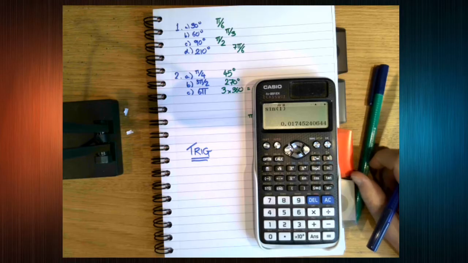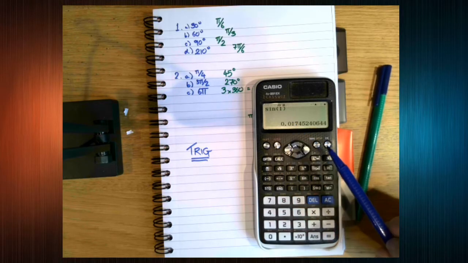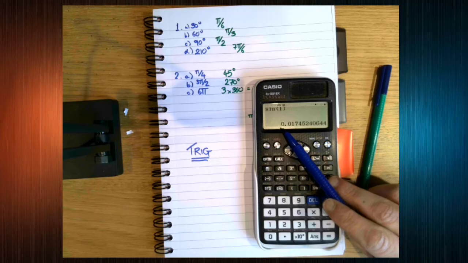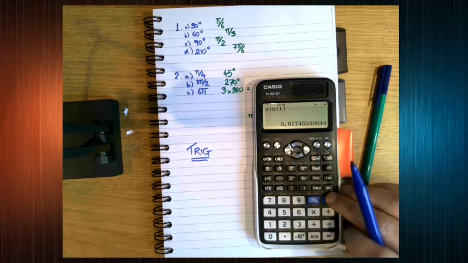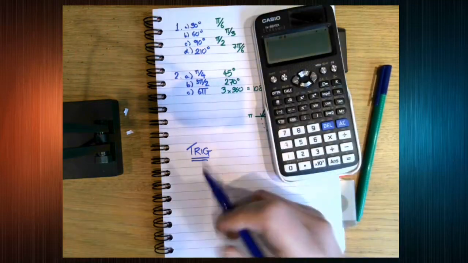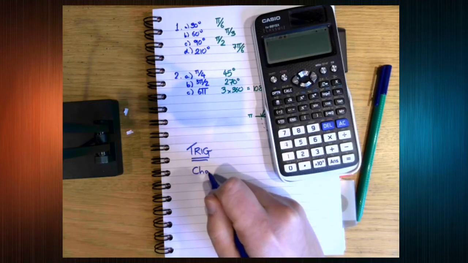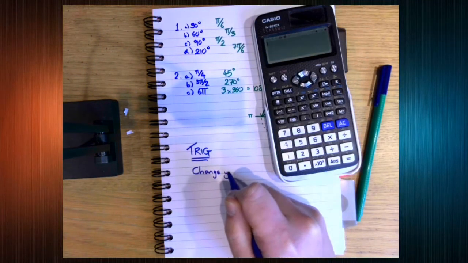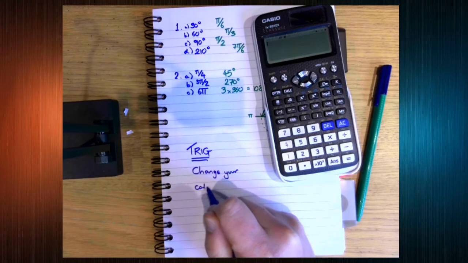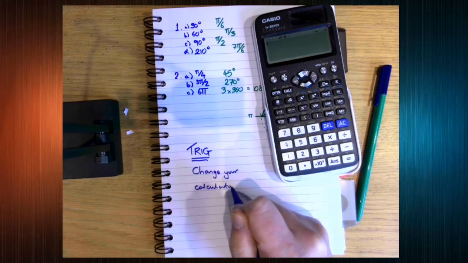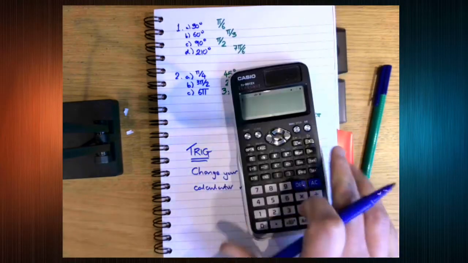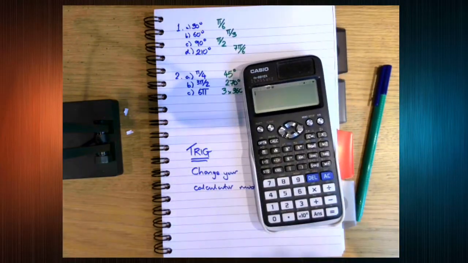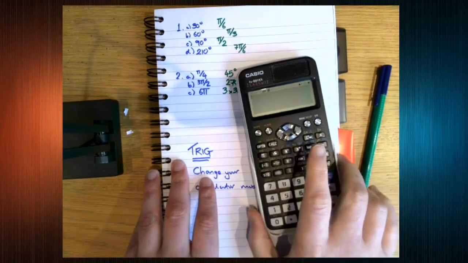Because your calculator goes, oh, look, this is 1 degree. Sine of 1 degree is a very, very small number. So when we are working in radians, you need to change your calculator. I'm going to show you quickly how to do that here, but there are pictures in your workbook page, so you can do that as well.